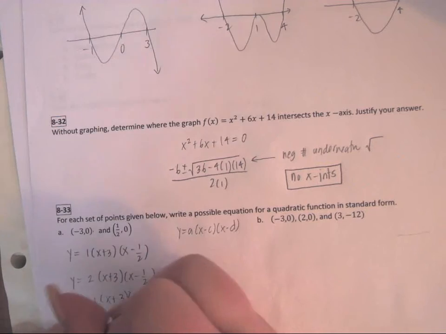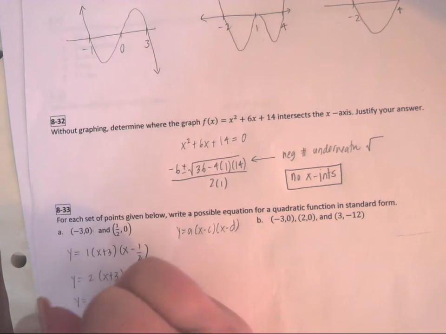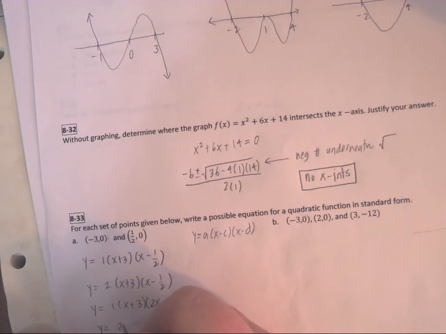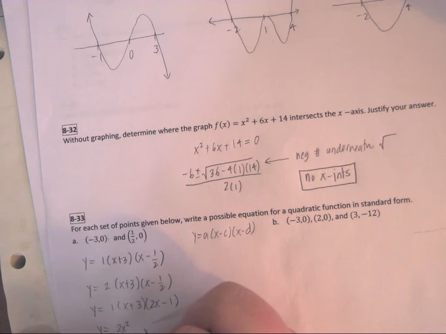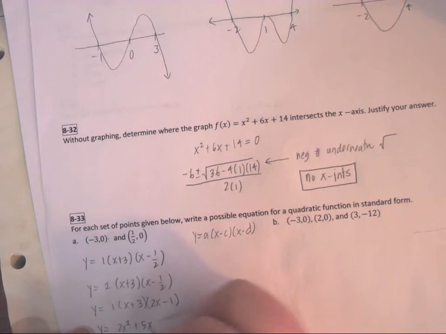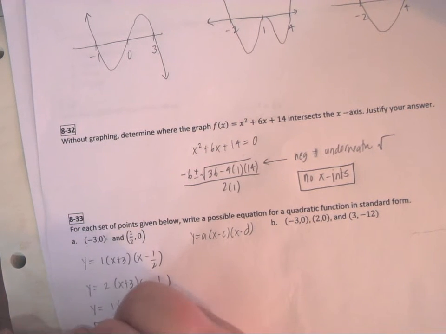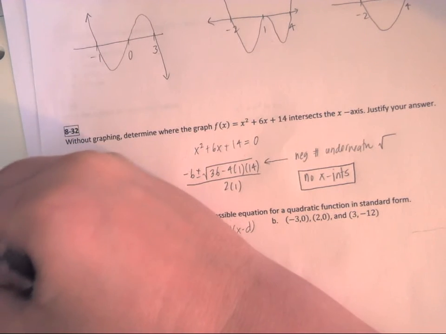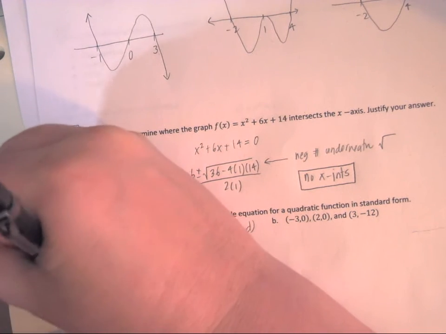But when you have 3 points, you want it in standard form. So to do that, you multiply that out. Then you get 2x squared plus 5x minus 3. This is one of the possible answers.